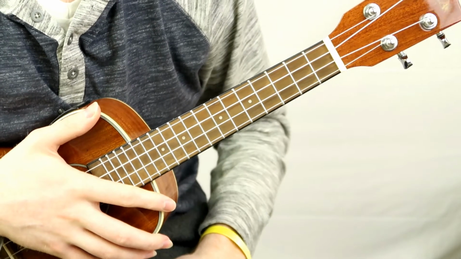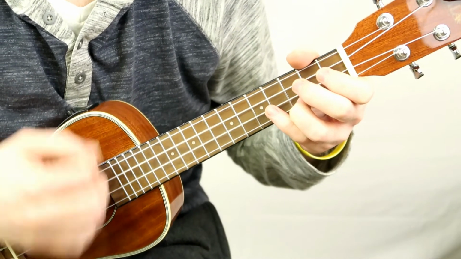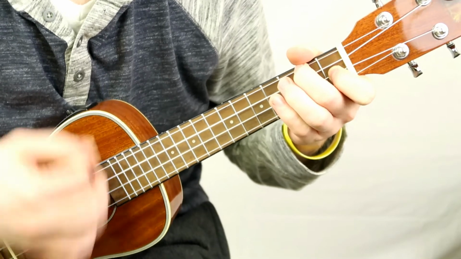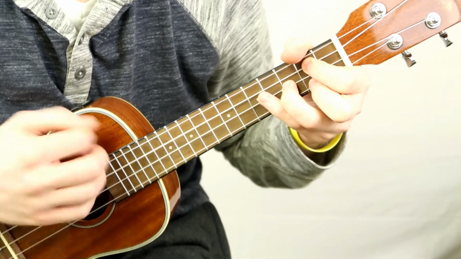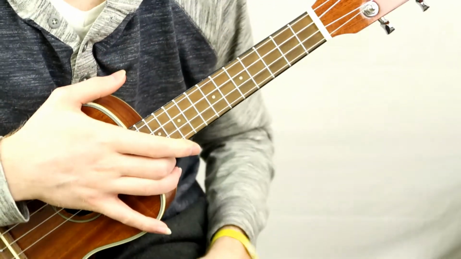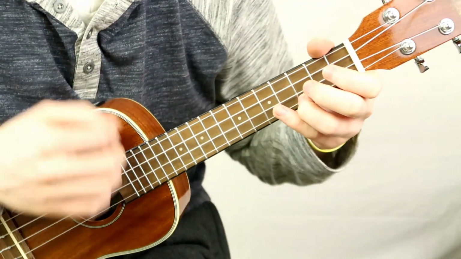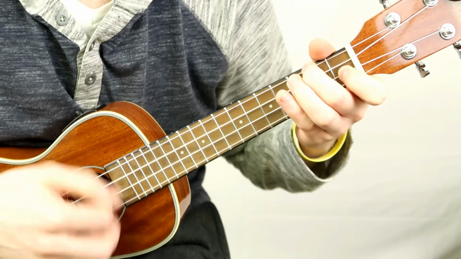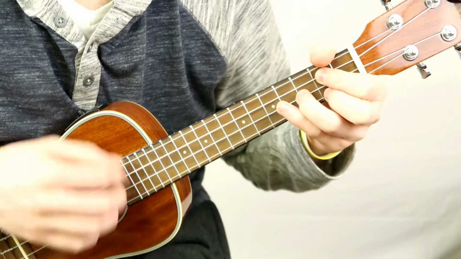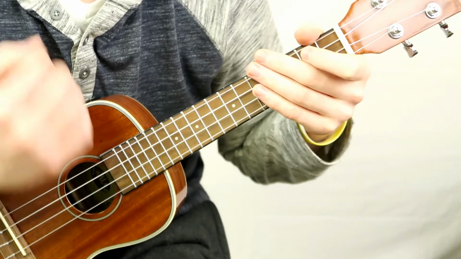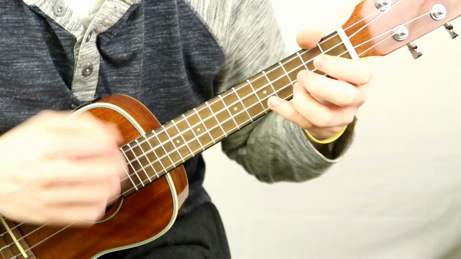And now we're going to spice it up even more. I'm going to start doing a 16th note rhythm. Down, up, down, up, down, up, down, up. It's hard to say that fast, but basically I'm just doing down, up, down, up, down, up.